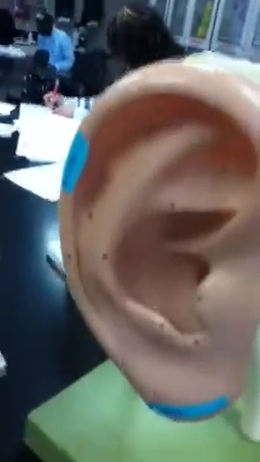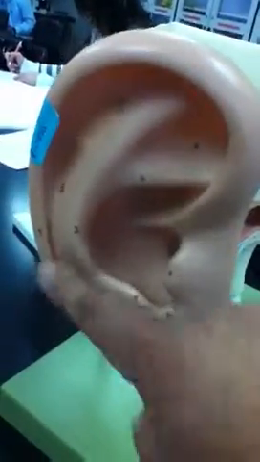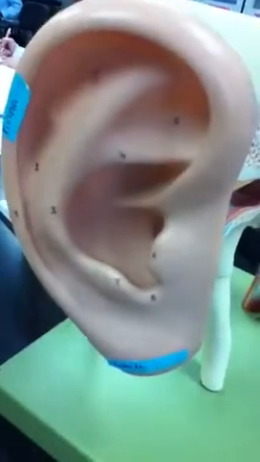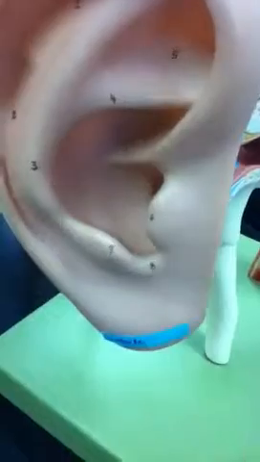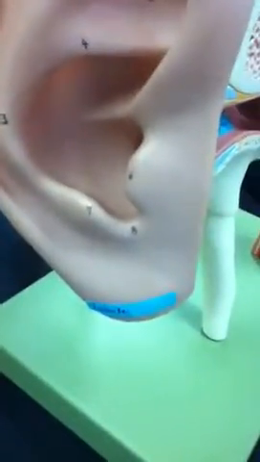Here we have the second structure of the ear. We start out with the pinna, which would be the whole ear structure, also the inside. The outer rim of the pinna would be called the helix. This bottom, the lobe of the ear, would be called the lobule.